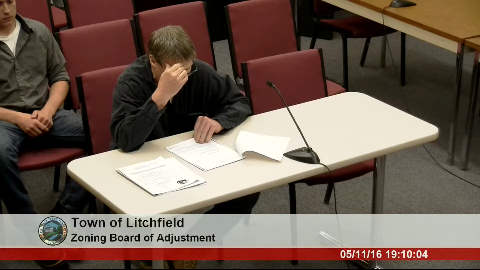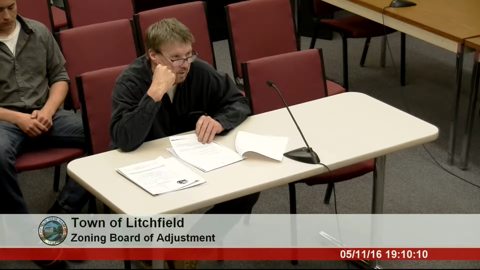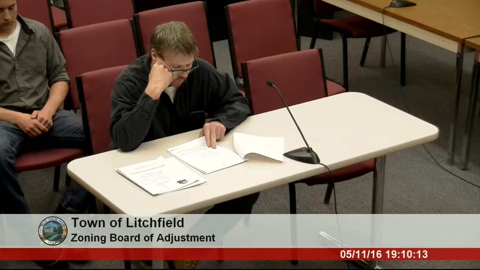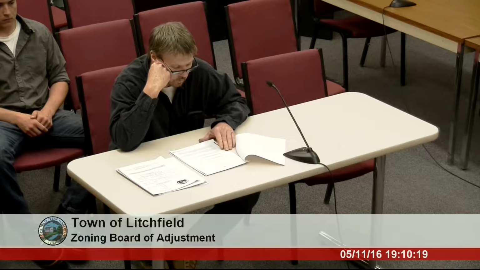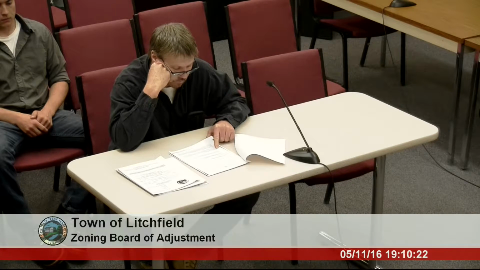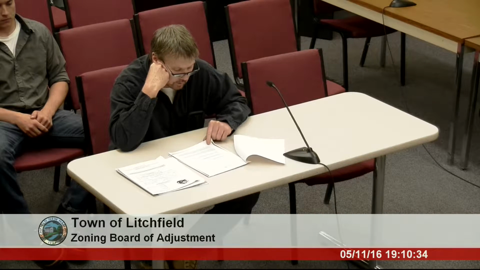For number one, the variance will not be contrary to the public interest because it is conforming to the neighborhood with similar sized lots. Two, the spirit of the ordinance is observed because the property will not be affecting the health, safety, or the general welfare of the community. And three, substantial justice is done because the proposed use is consistent with the area's present use and does not alter the character of the area. It also does not injure the rights of others or otherwise undermine the public interest. Granting the variance would give substantial justice because it conforms to the community.